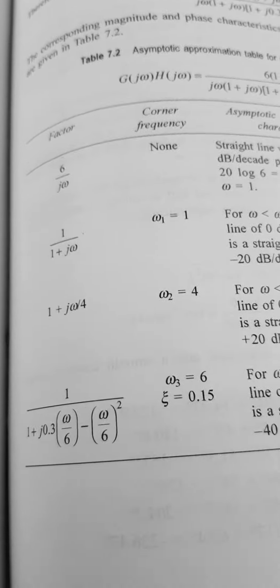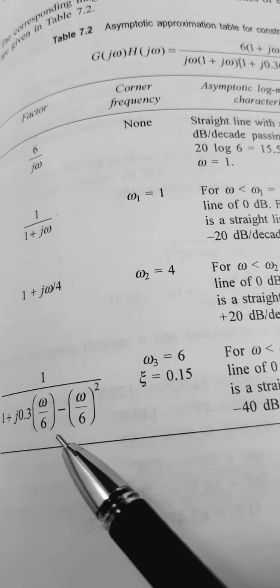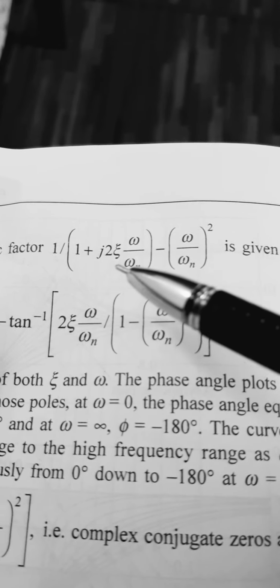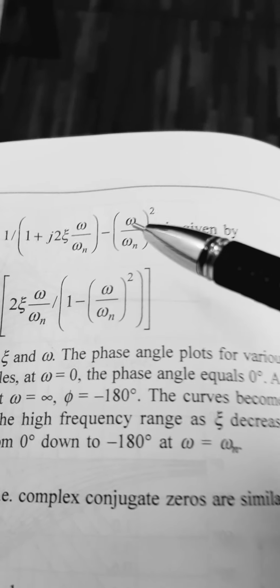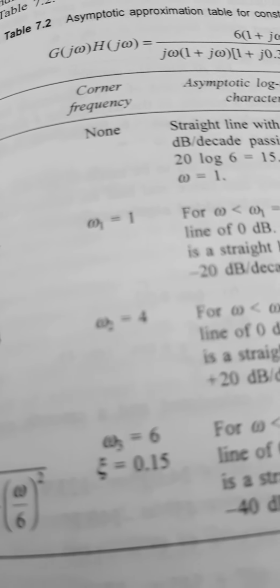Now the last term, that is 1 divided by 1 plus j 0.3 omega by omega 6 minus omega by omega 6 square. It has the form 1 divided by 1 plus 2 psi omega by omega n minus omega by omega n square. So here omega 3 is equal to 6, the corner frequency is 6, and 2 psi is equal to 0.3. So psi is equal to 0.15.